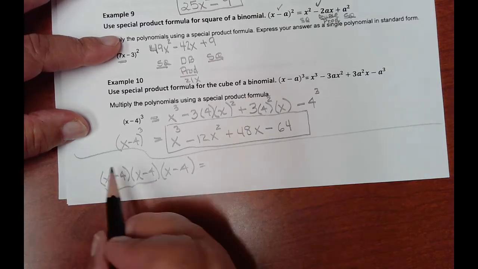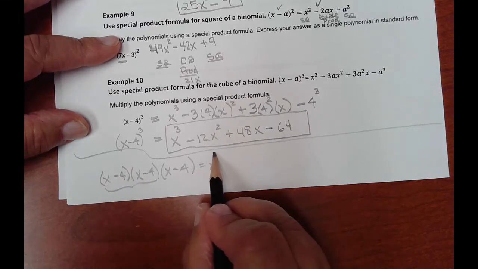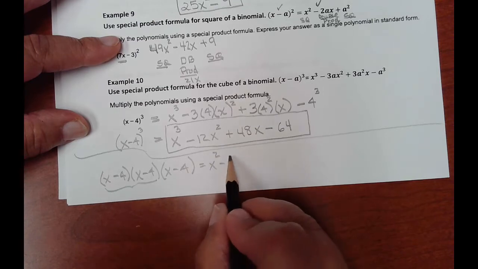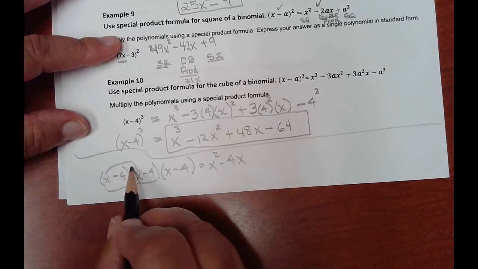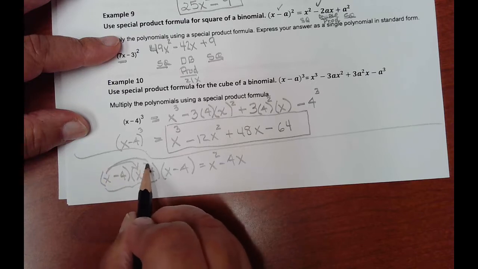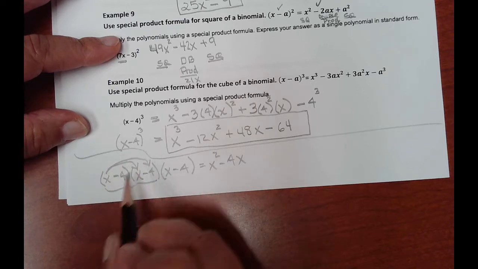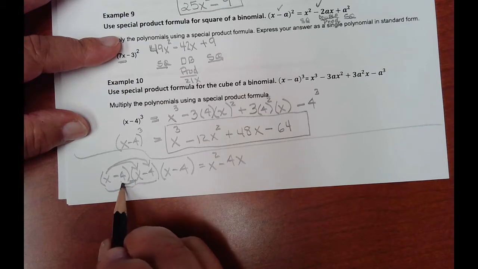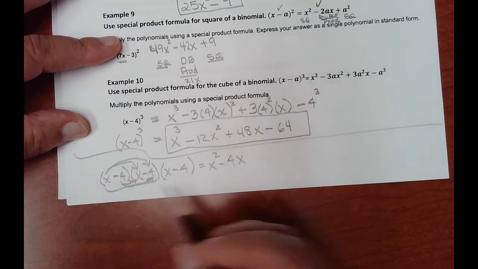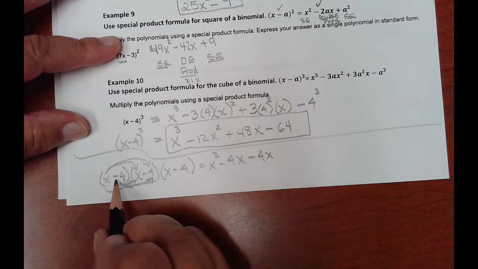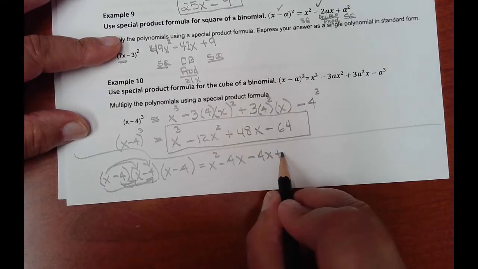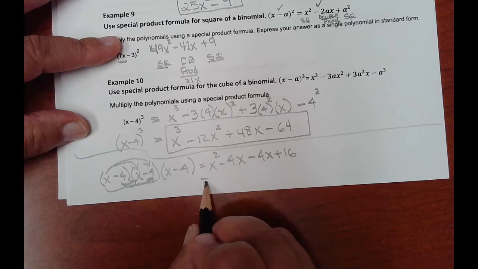So if you multiplied these two, it would be x squared minus 4x minus another 4x. You'd be doing the standard foiling where you go first times first, then outer times outer, inner times inner, and last times last. So there'd be another 4x here when you do this upside down arrow. And then -4 times -4 would be 16.